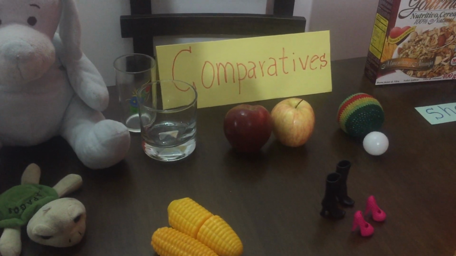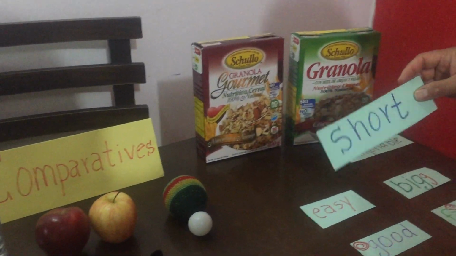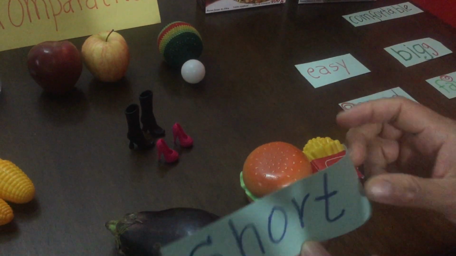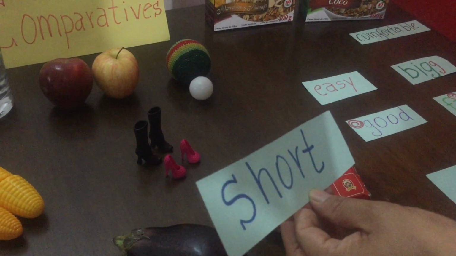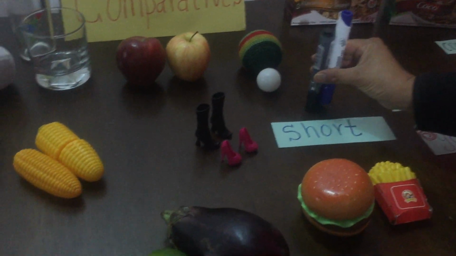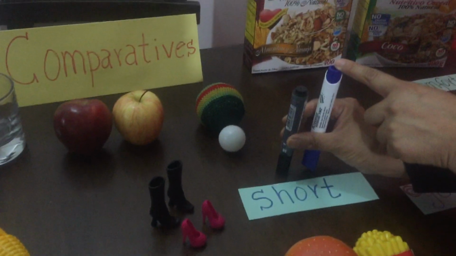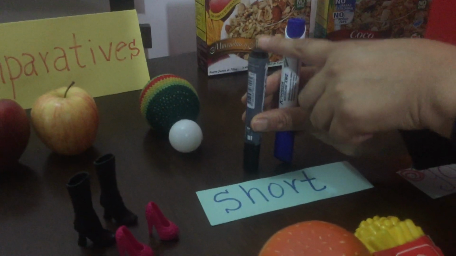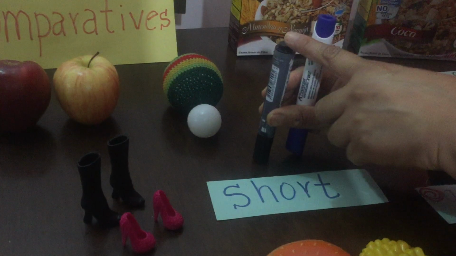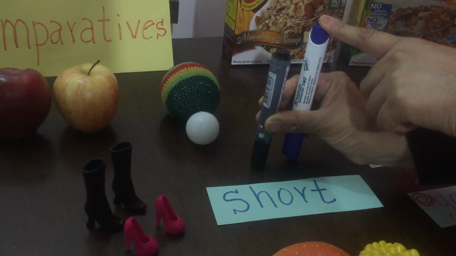The first one: if you see here, you have short. It has one syllable, and I'm going to show you here two markers. One is different from the other one. The second one is obviously tall, and the first one is short. So let's make a comparative. The first one is shorter than the second one, the blue one.